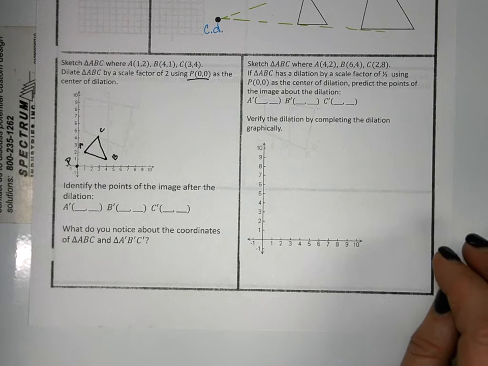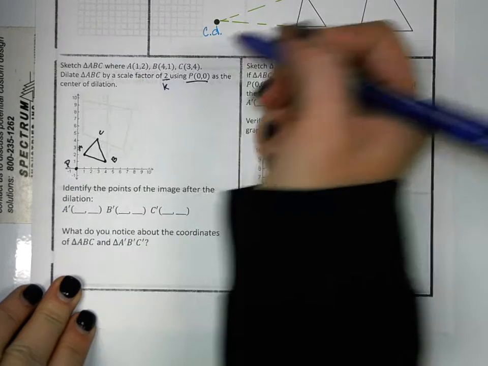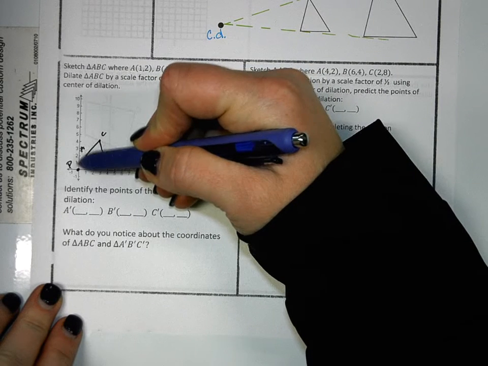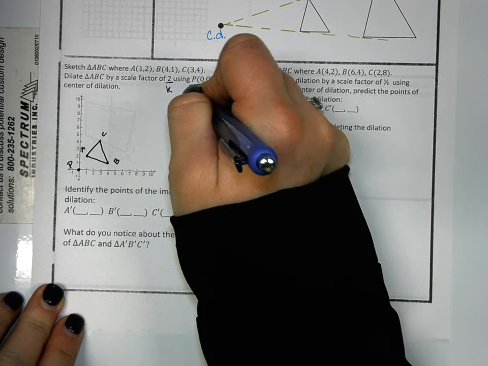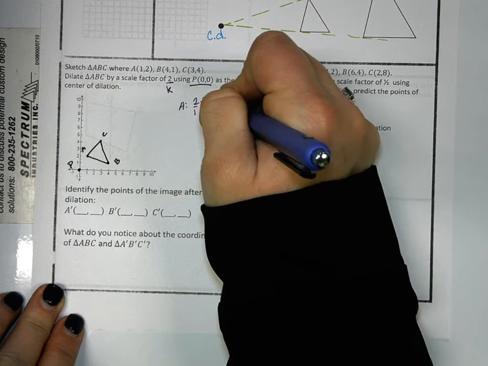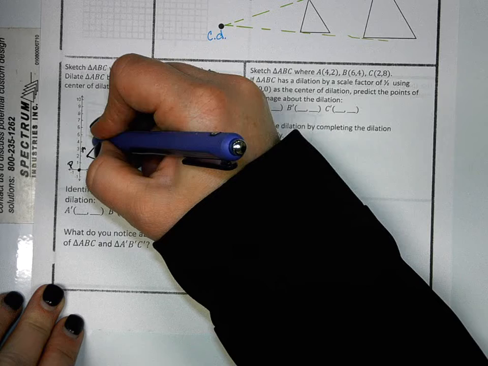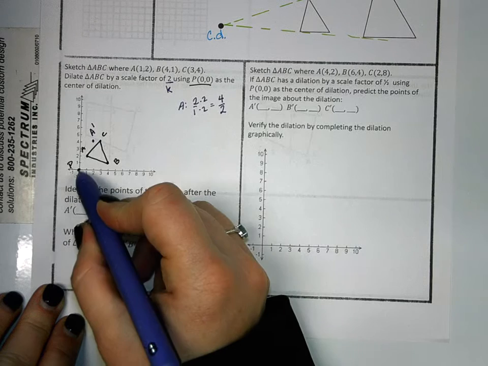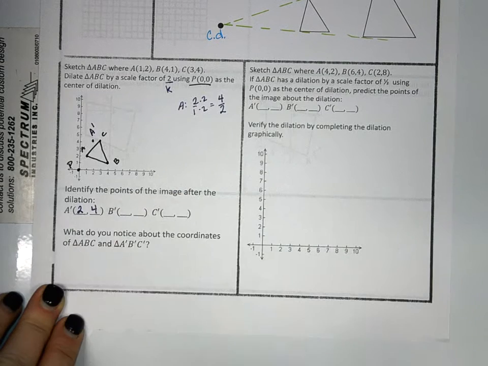If we do this just like we did the ones in 6-4, we're doing it by a scale factor of 2, so that means our k is 2. If we were to do our slope, from P to A we go up 2 over 1. So for A, if we have a slope of 2 over 1 but we're doubling it, what is our new slope? 4 over 2. So if I go up 4 over 2, I'm going to get my new A. What's the ordered pair for that? If we went up 4 over 2, 2, 4.